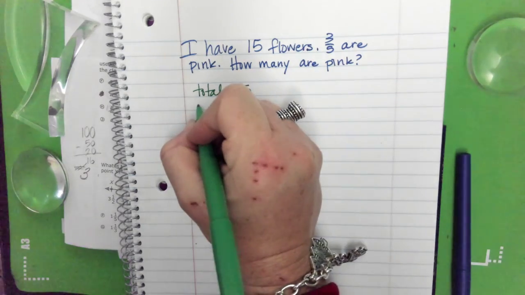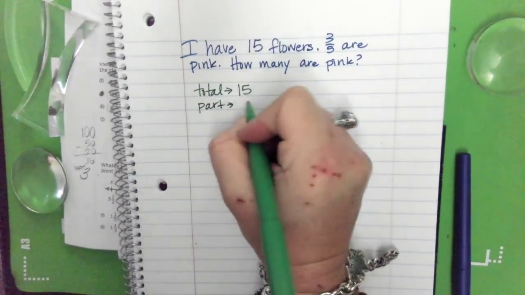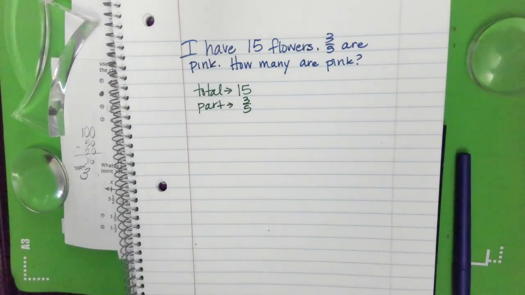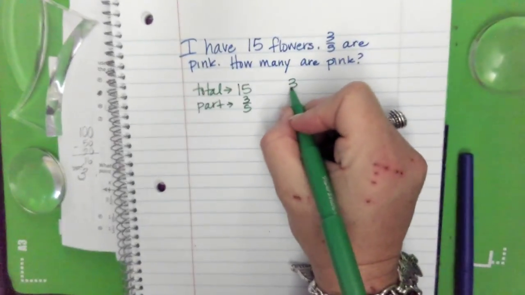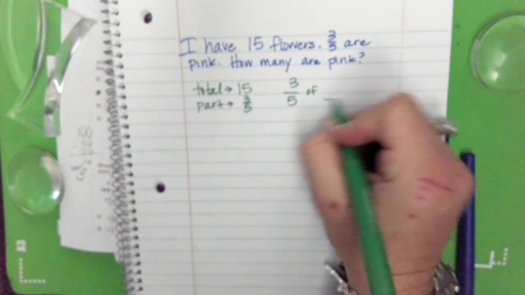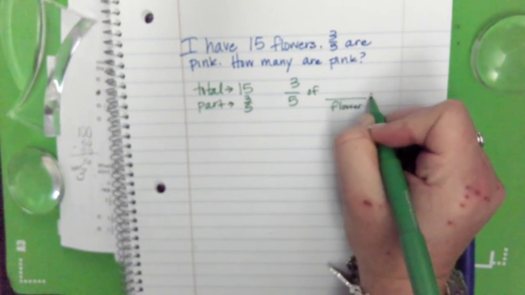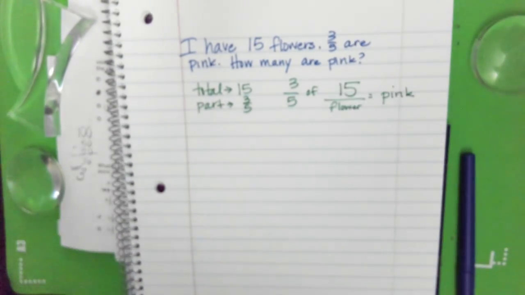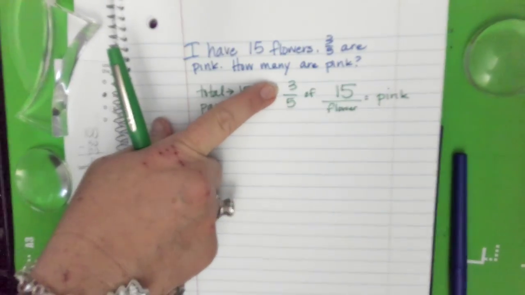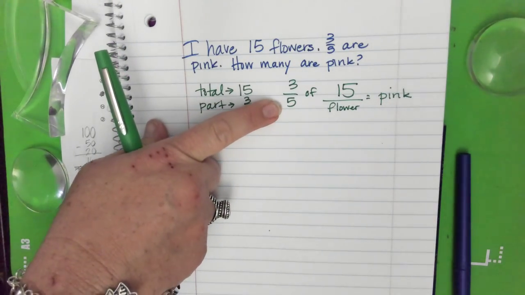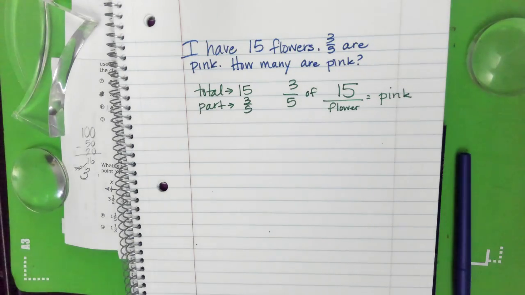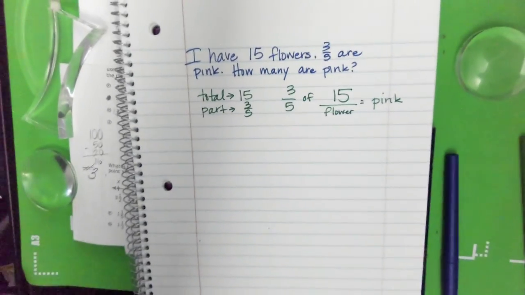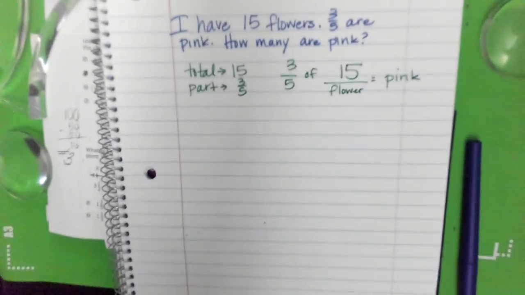So the part I'm going to take is 3/5 of my flowers. So you would say 3/5 of my flowers are pink. How many flowers do I have? 15. So I have to take, what's my fraction? I have to take 3/5 of that amount. I'm going to make sure everybody's with me.